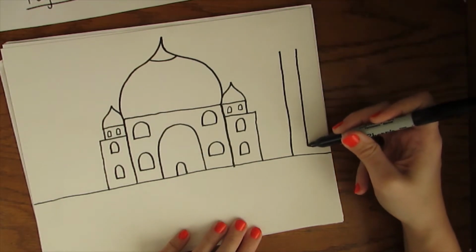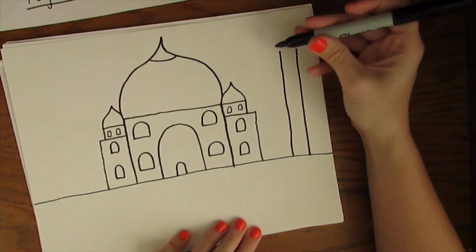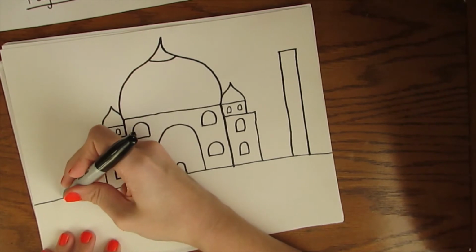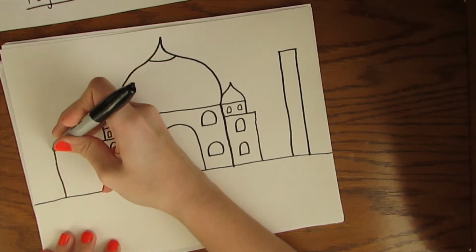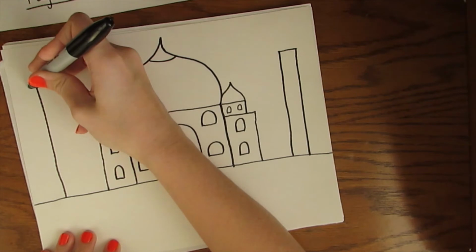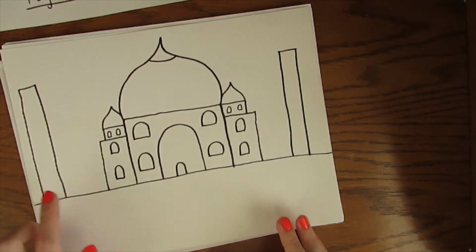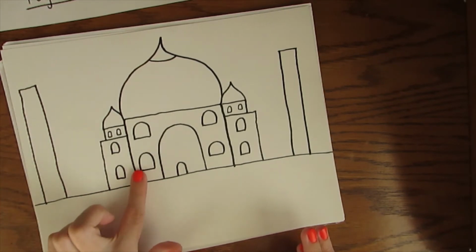And we're gonna start with 2. The Taj Mahal has 4 minarets. So you're gonna start with 2 really skinny rectangles almost to the edge of your paper. Make them as close to the same size as you can. And leave some room between your rectangle and your main building.